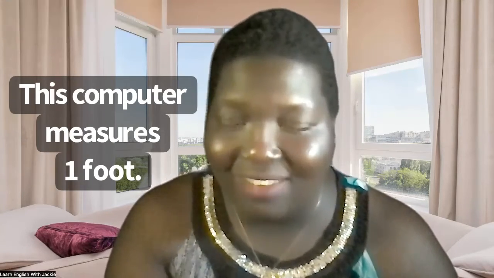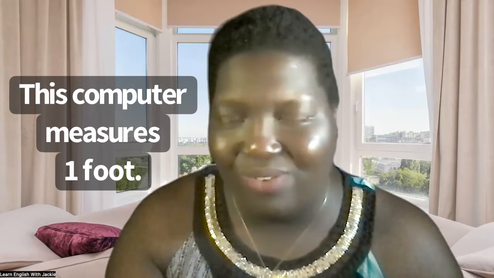Okay, next. To measure. This computer measures 1 foot, for example. This computer measures 1 foot.